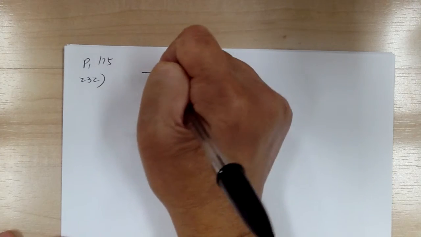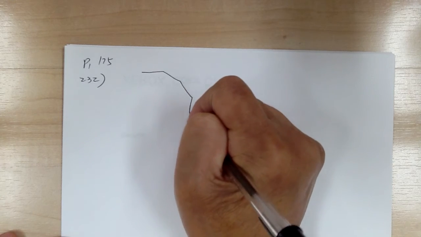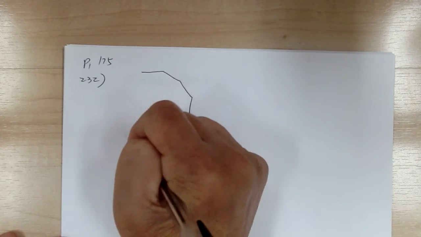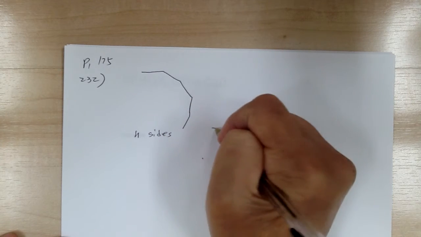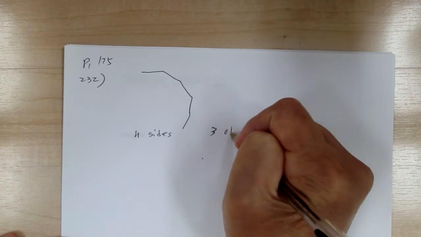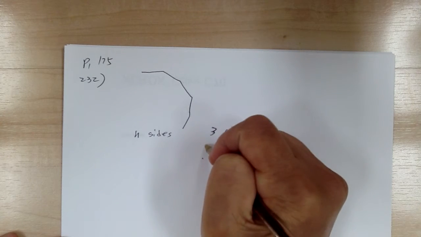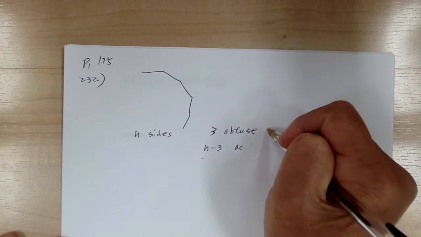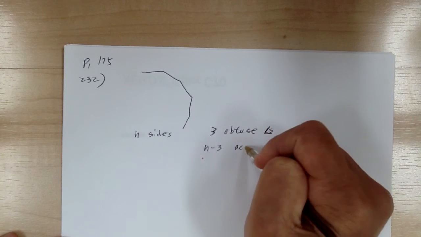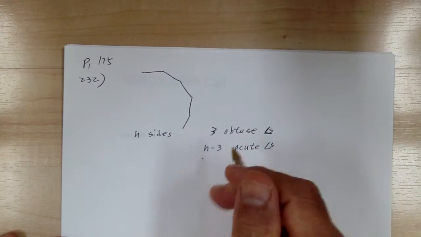So you have a polygon and you don't know how many sides there are, so it's n number of sides. You have 3 obtuse angles and then n minus 3 acute angles. So that's the information you have.